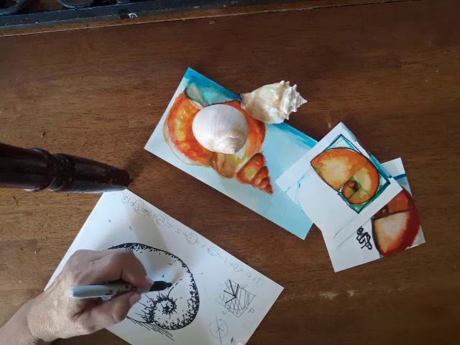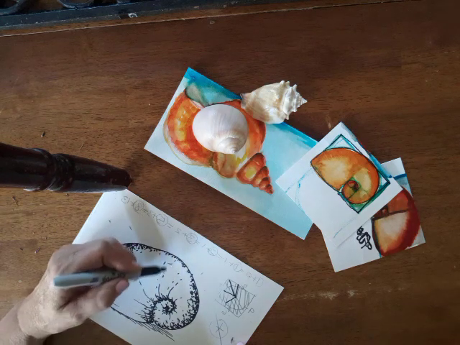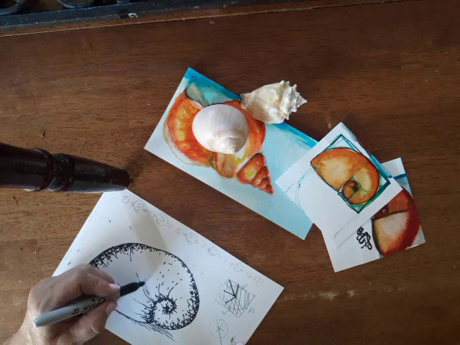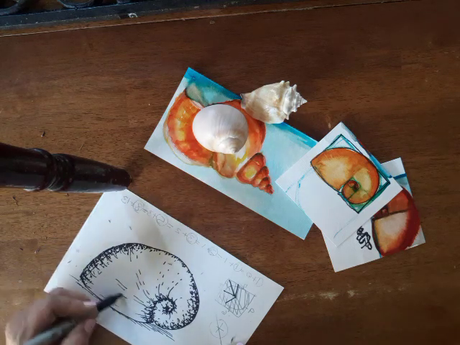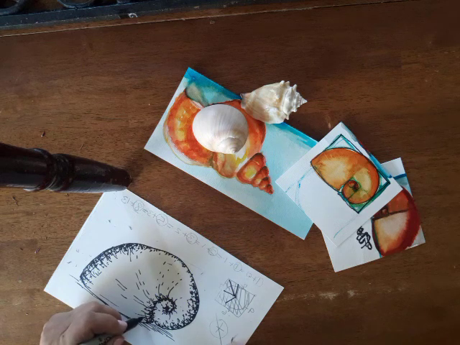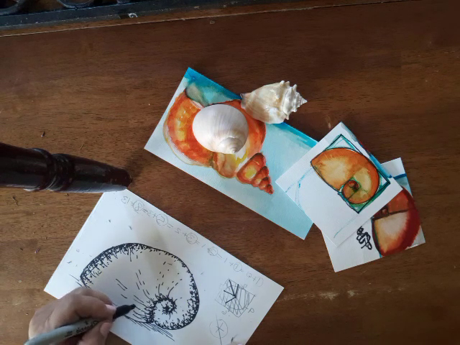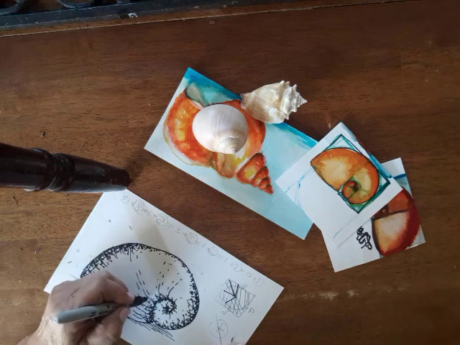And then I'm going to do some lighter ones on either side. And then it does have some darker shading right here.